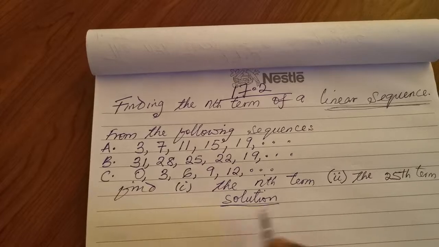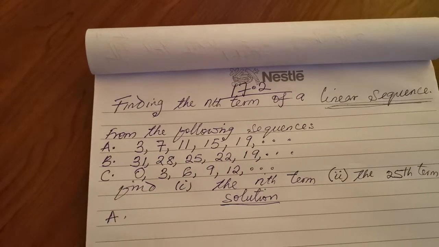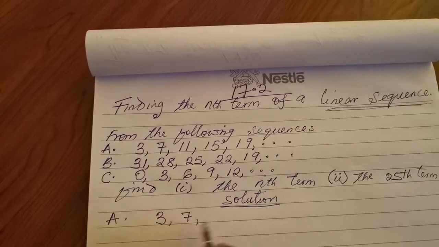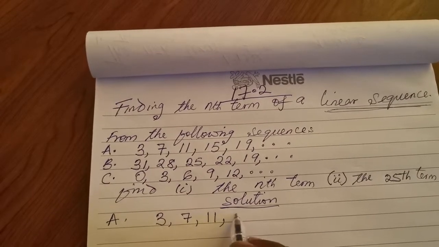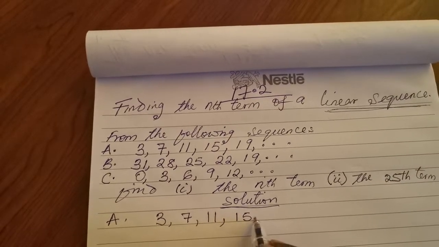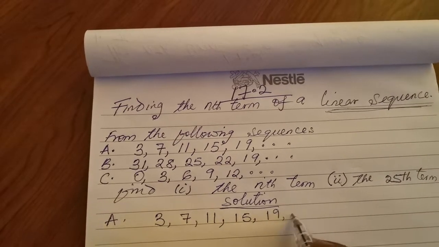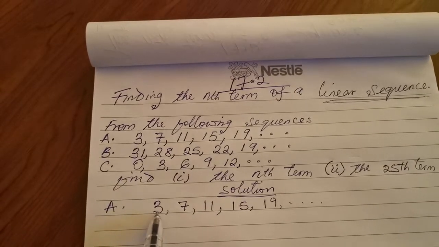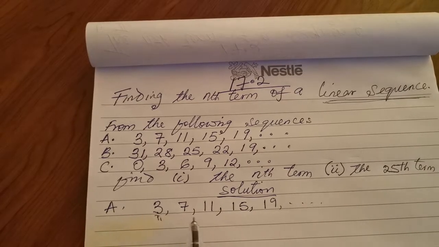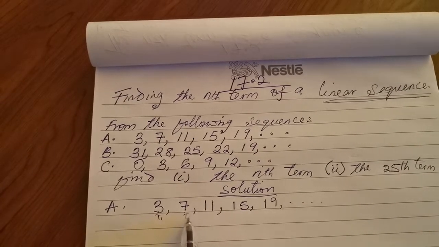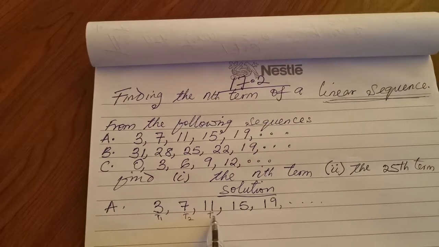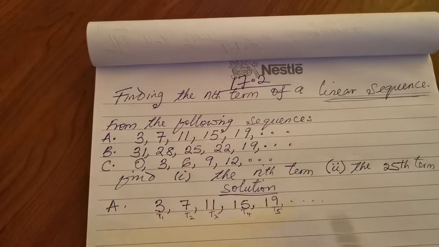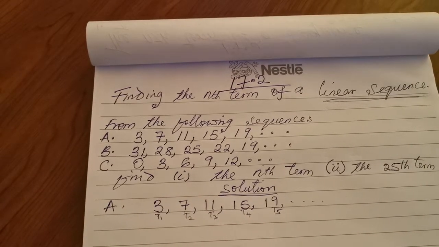The first one, A, gives us the sequence 3, 7, 11, 15, 19, and so forth. You have to note that, as we already said, this is the first term, which is T1. This is the second term, which is T2. This is the third term, this the fourth term, this the fifth term, and so on and so forth. So we are looking for the nth term.